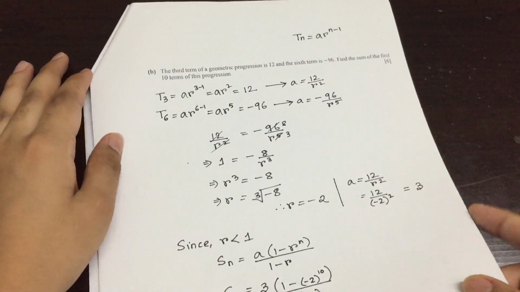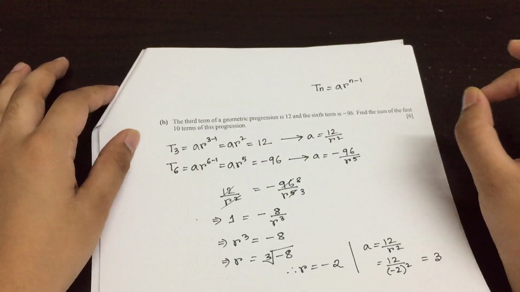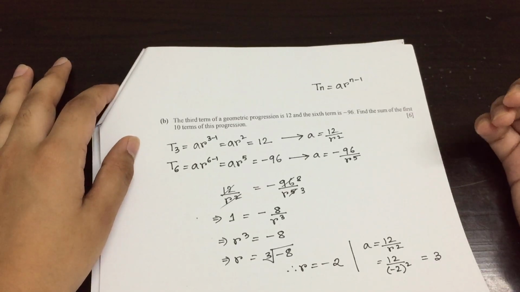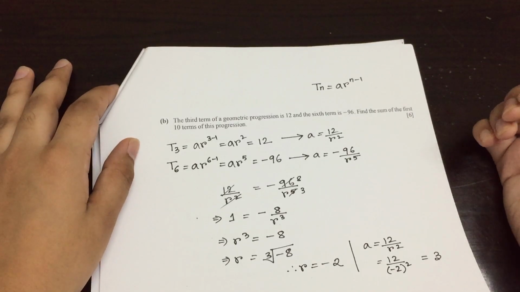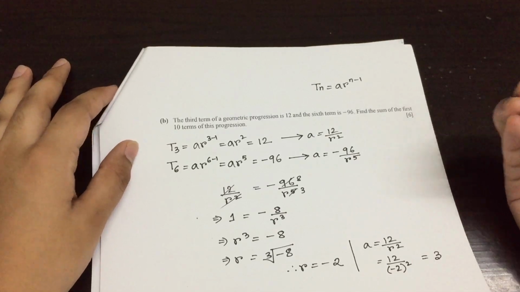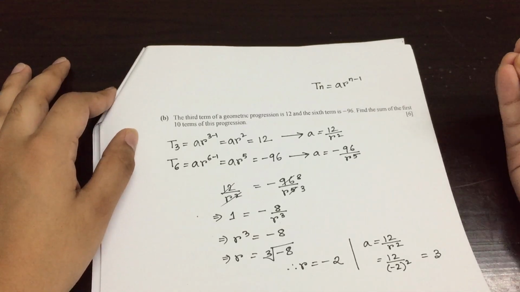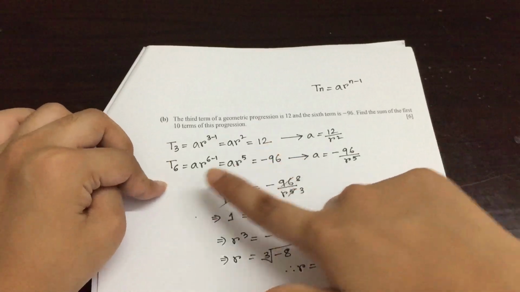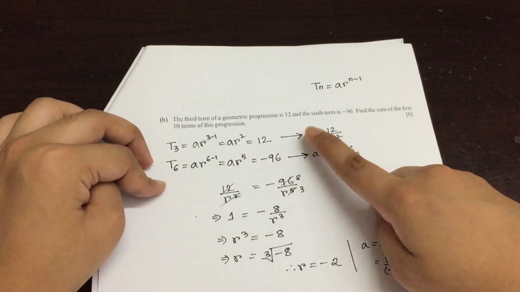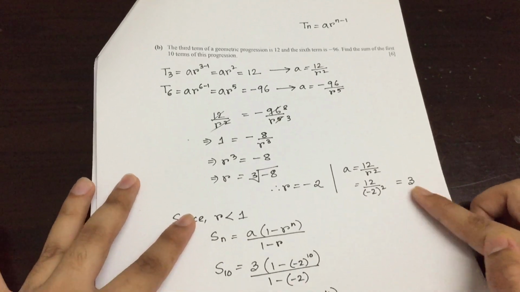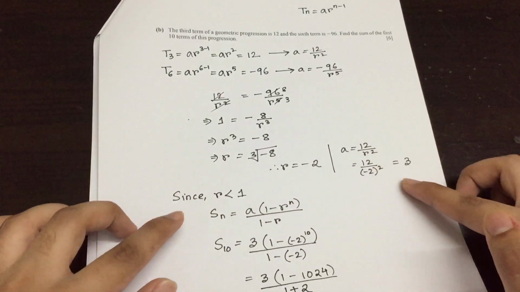This is part B. The third term of a geometric progression is 12 and the sixth term is 96. Find the sum of the first 10 terms of this progression. So again, we don't have our first term and the r here, which is the common ratio. So using these two pieces of information, where the third term is 12 and the sixth term is minus 96, you make a the subject, equate them, and you find the value of r.